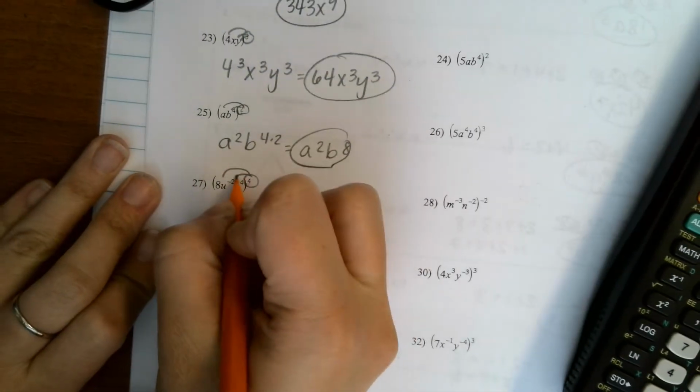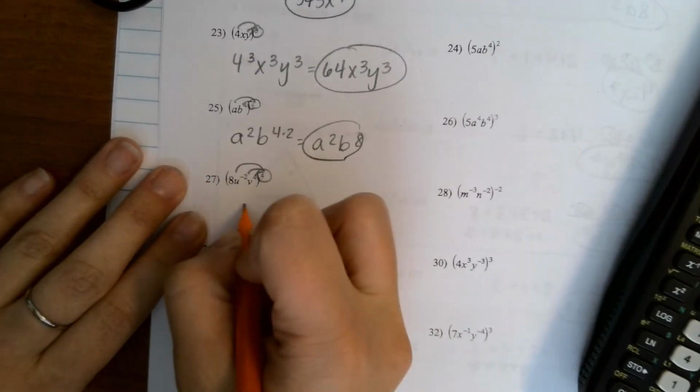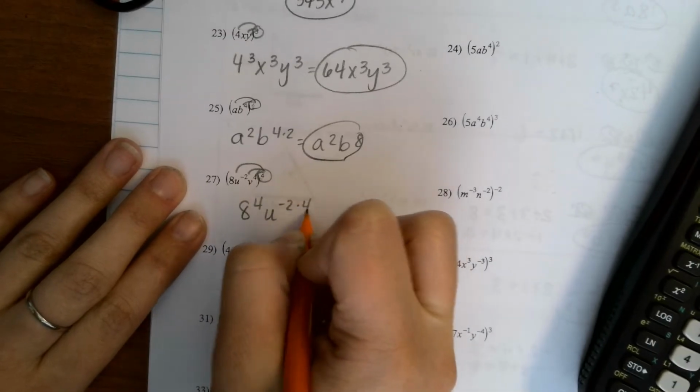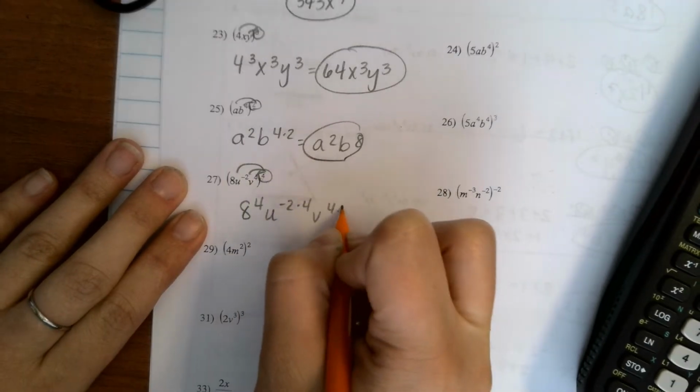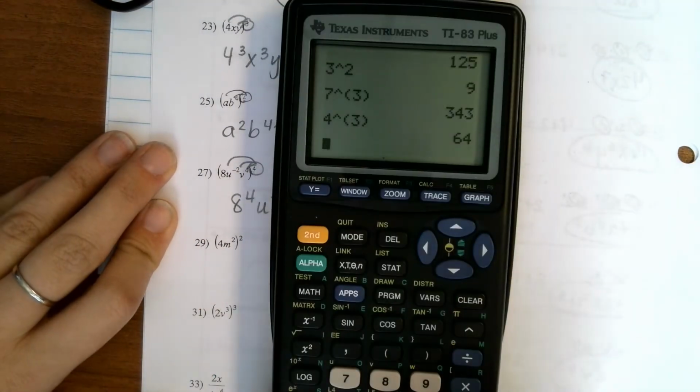The 4 gets given to all 3. Careful with the negative exponents. The 8 gets the 4, the u gets the 4, and the v gets the 4. 8 to the 4th power is not 32.